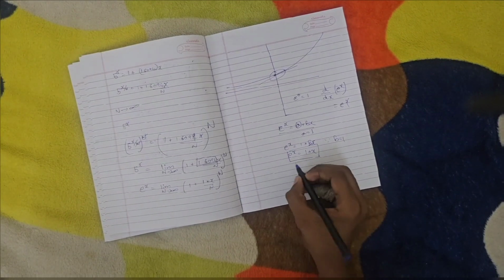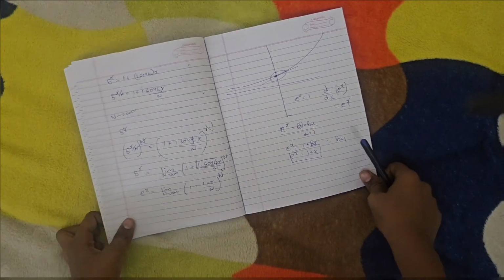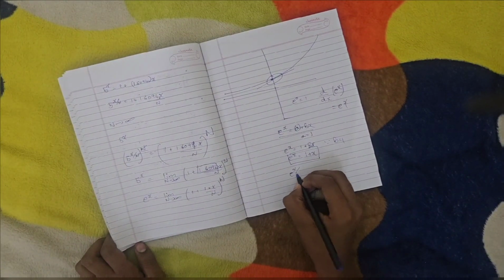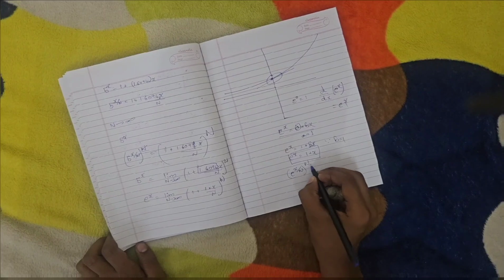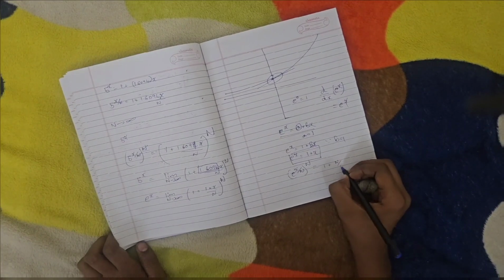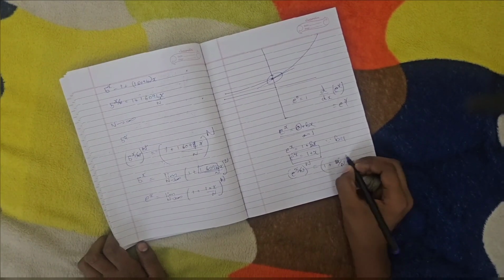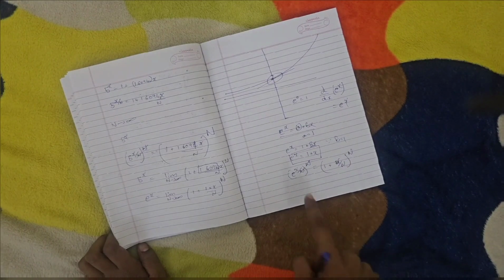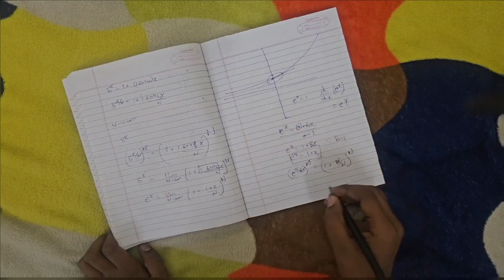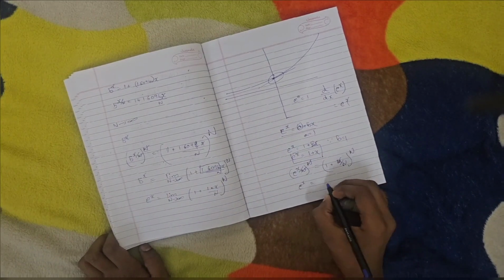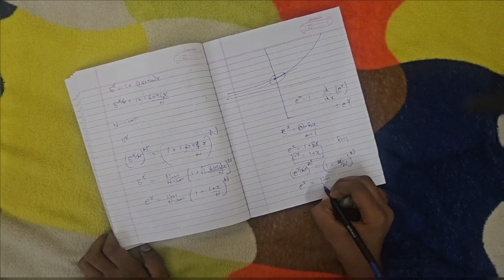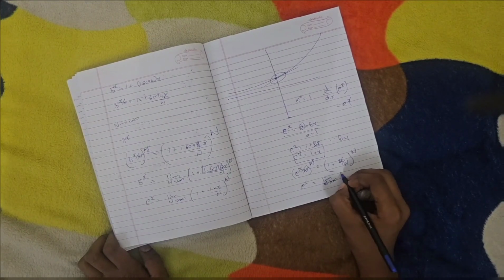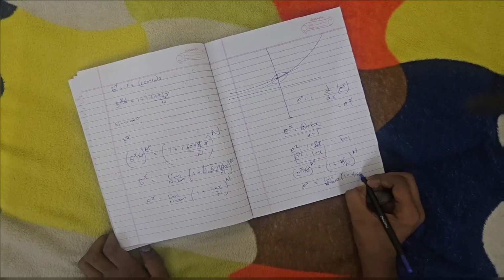Now let me write it like what I did for 5 to the x: e to the x equals 1 plus x divided by n, whole power n, and I can cancel this out. So now for every value of x, we can write e to the x equals the limit as n approaches infinity of 1 plus x divided by n, whole power n.